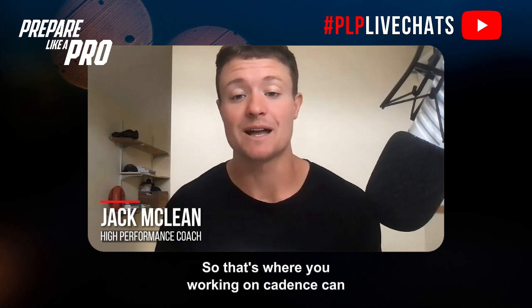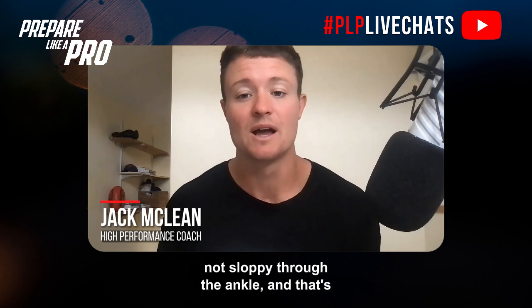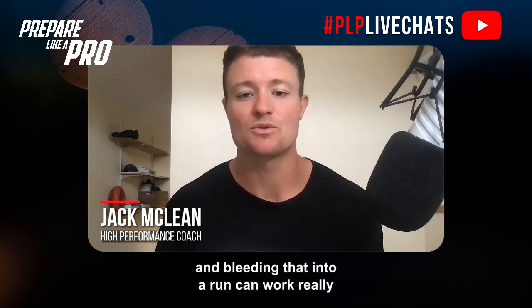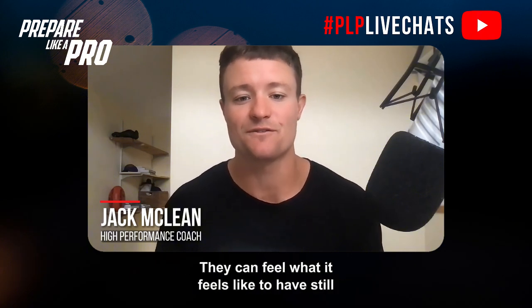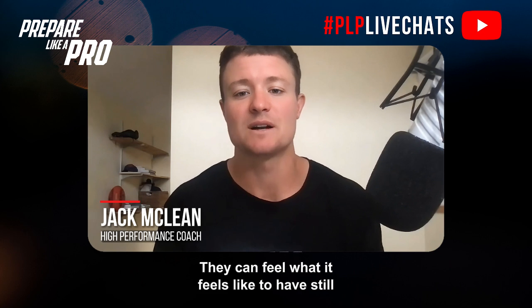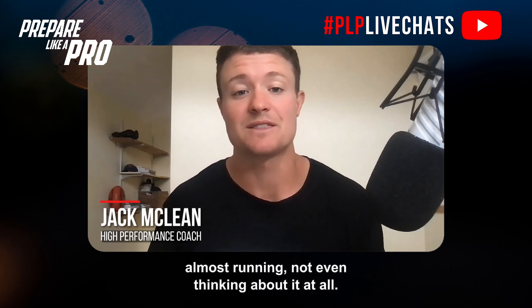So that's where working on cadence can be really important, using video so they're not sloppy through the ankle. And that's where dribbling from ankle, cuff and knee and blending that into a run can work really well when you're warming up and working on the efficiency of athletes. They can feel what it feels like to have still some form of pre-tension going through the body before they're running, and they're not just almost running, not even thinking about it at all.